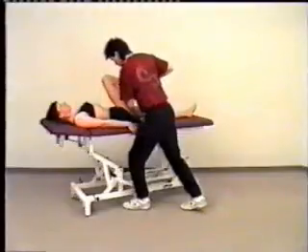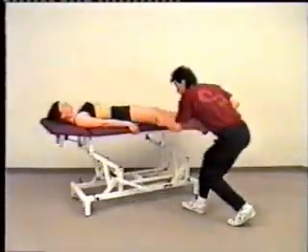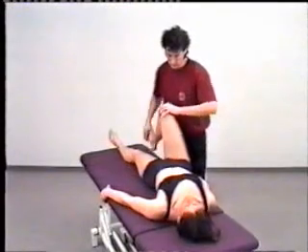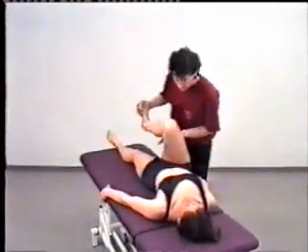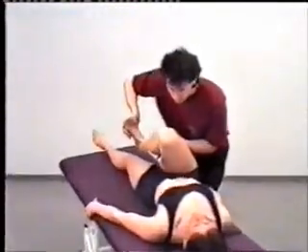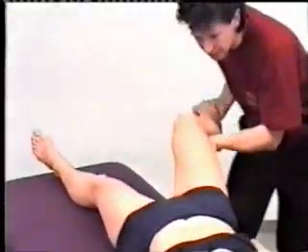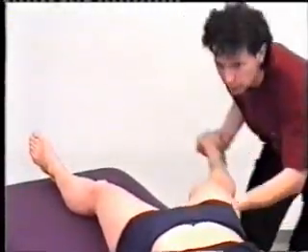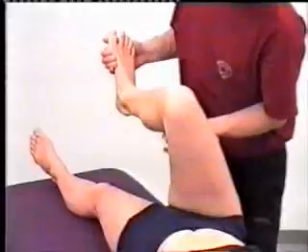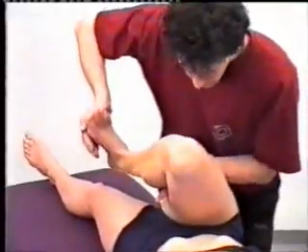Elongation, step with a stabilized back. In the groove. And toes down and straighten your knee. And relax. And push down.